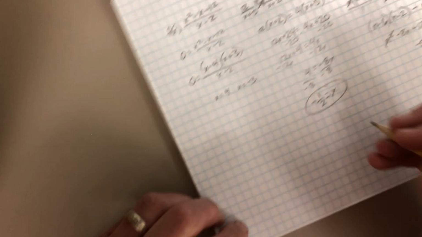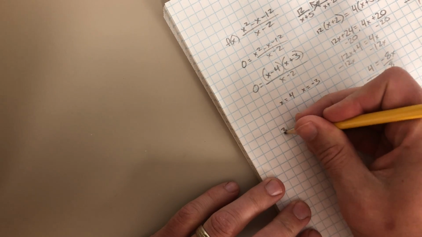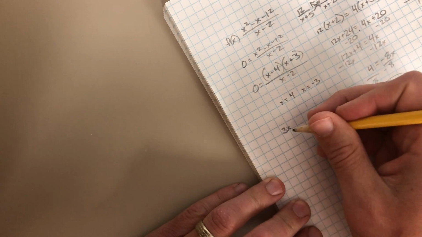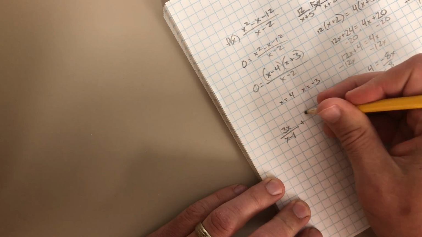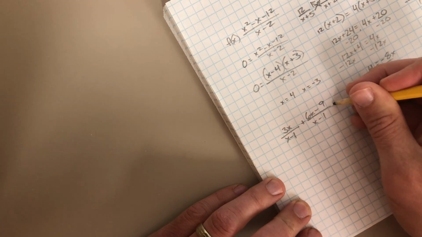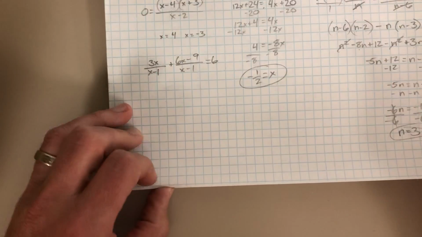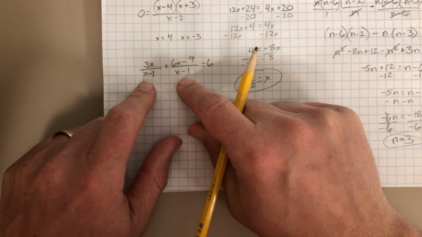Okay, so rational expressions can have both valid solutions and extraneous solutions. So let's take a look at a problem that will yield an extraneous solution so you can see what I'm talking about. 3x over x minus 1 plus 6x minus 9 over x minus 1 equals 6. All right, so our least common denominator is x minus 1.